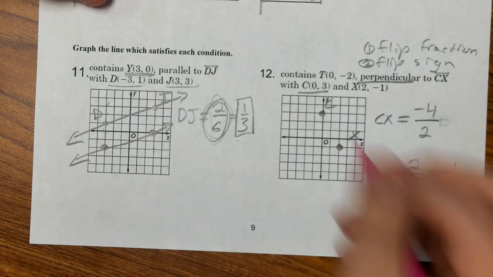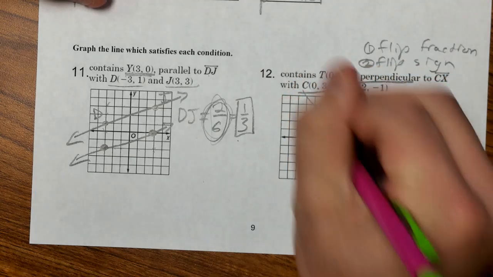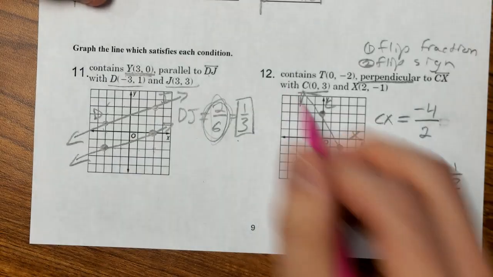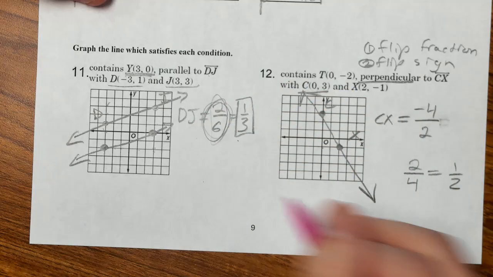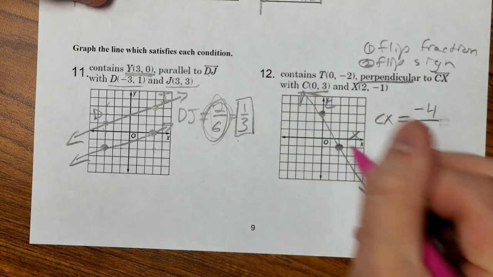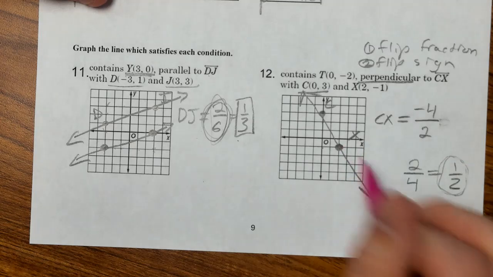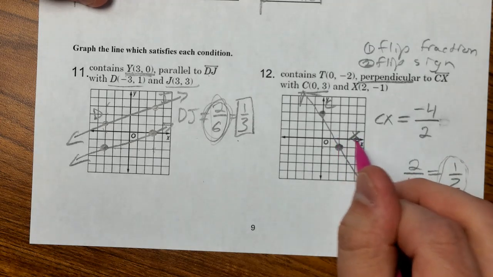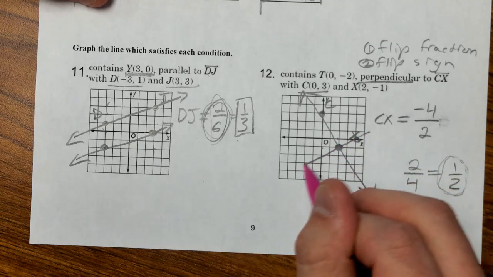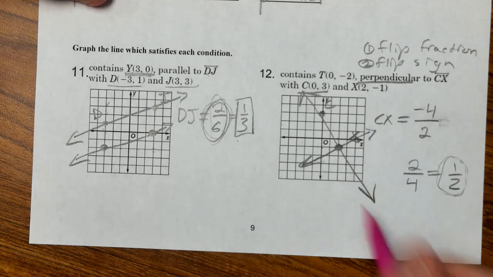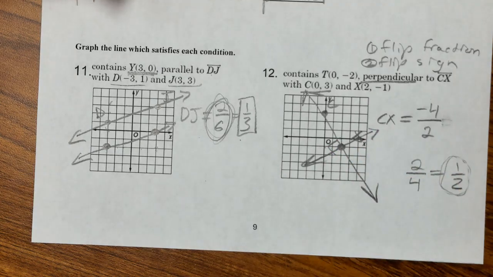So I know that this line cuts through like this, and it has that slope. Well, let's pick point X, and now let's move this slope away from that point. Up 1 over 2. If I connect those two dots, I have now created a perpendicular line to my original line.